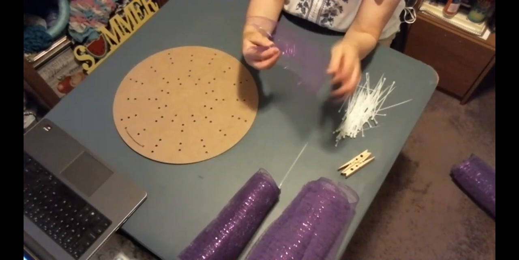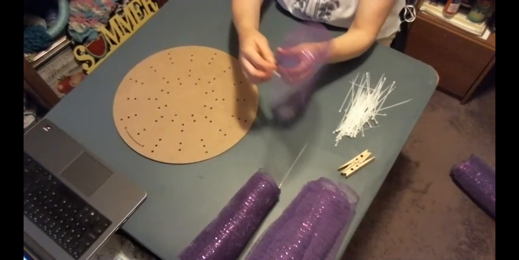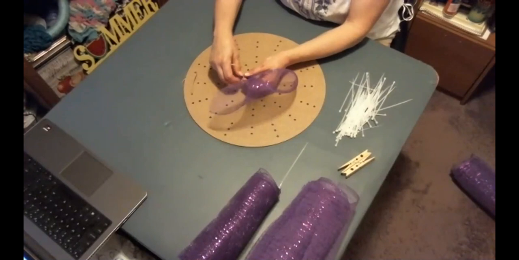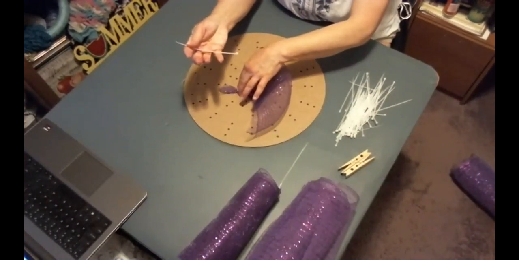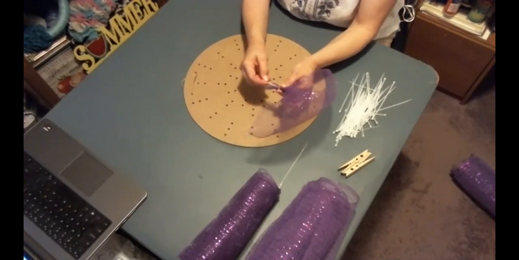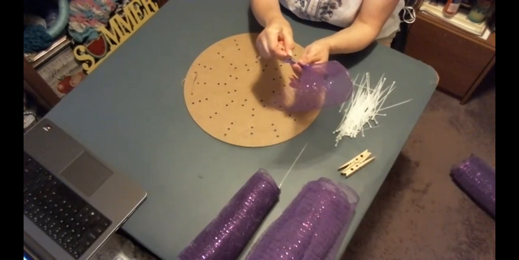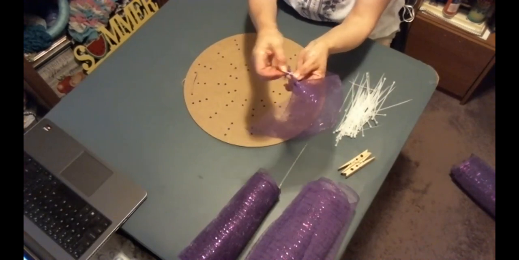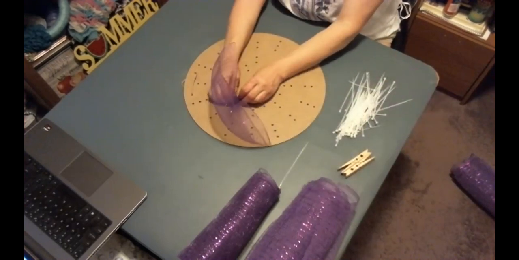Because what you're going to do, and I won't do it yet, is take your longer zip tie, and that's how you're going to attach it. It's going to lay down like that, and you're going to go up through the bottom of the wreath form, come around, and loop right through this other zip tie. It's going to go right through, which is why you don't want to get it too tight. You want it loose enough so that you can feed this other zip tie through there, like that. And that's how it's going to attach to your wreath form.